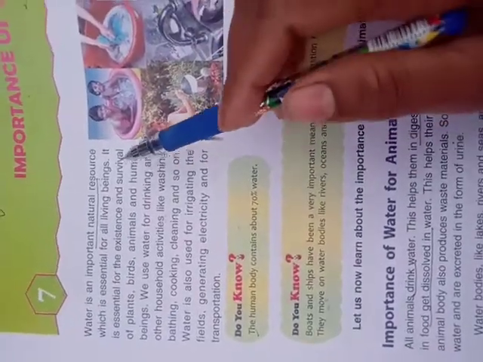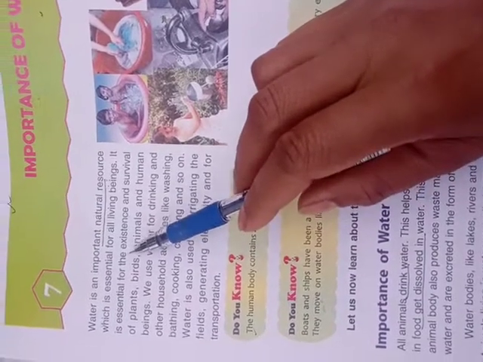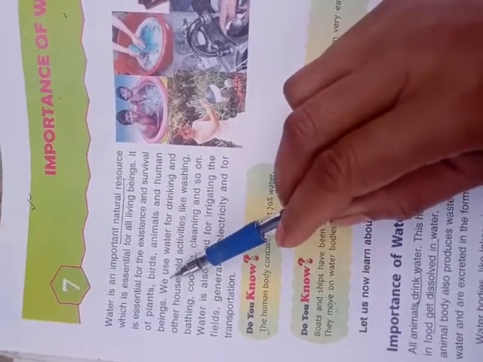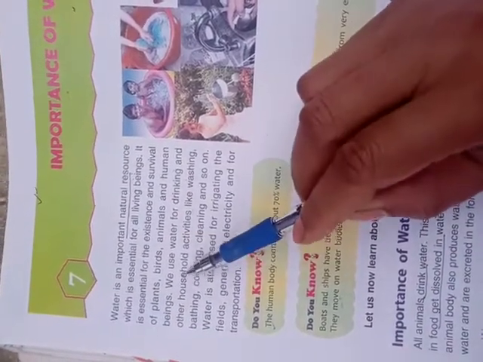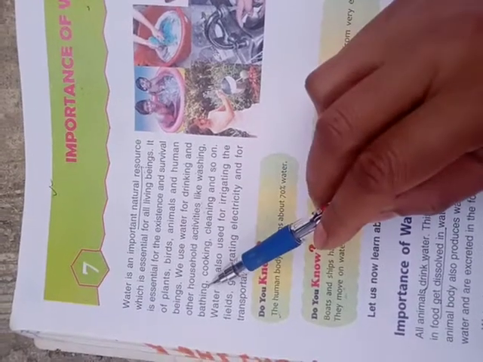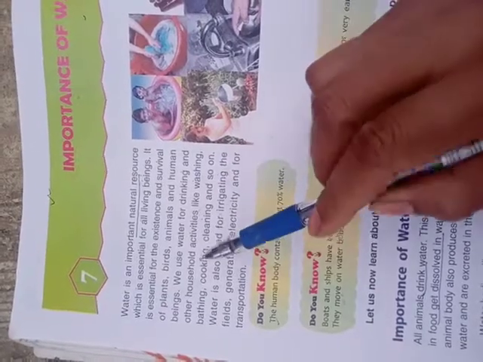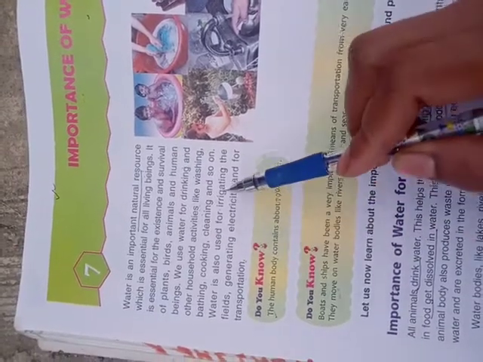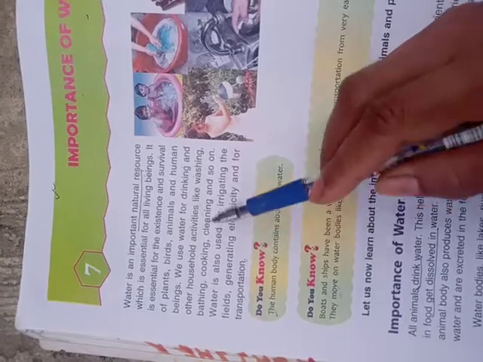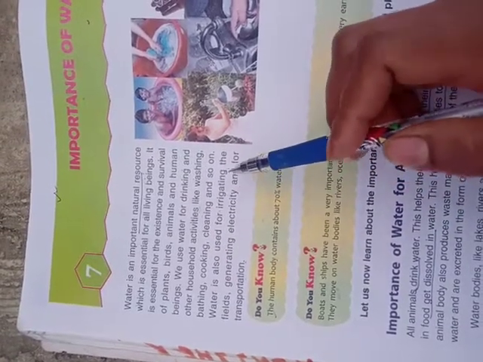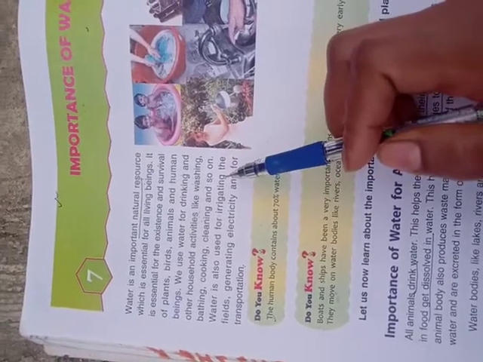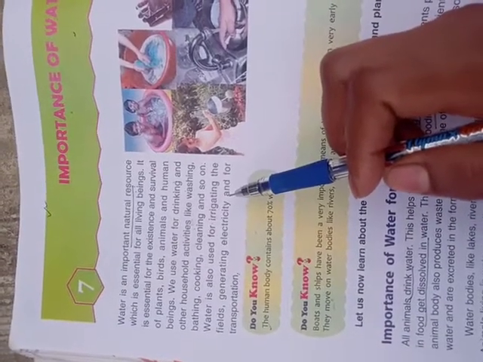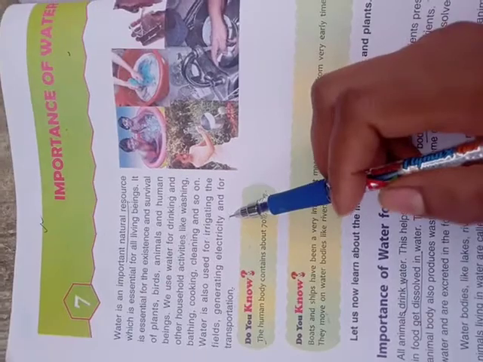It is essential for the existence and survival of plants, birds, animals, and human beings. We use water for drinking and other household activities like washing, bathing, cooking, cleaning, and so on. Water is also used for irrigating the fields, generating electricity, and transportation. At farming level, irrigation means supplying water to plants, right?